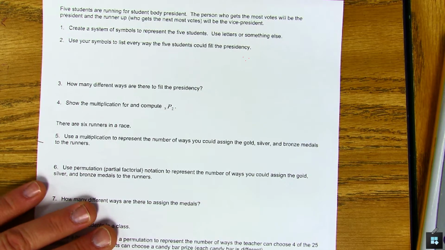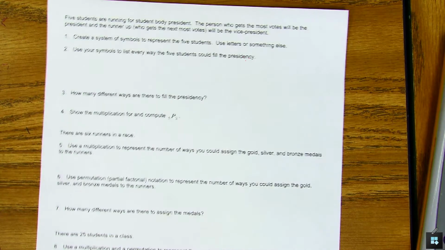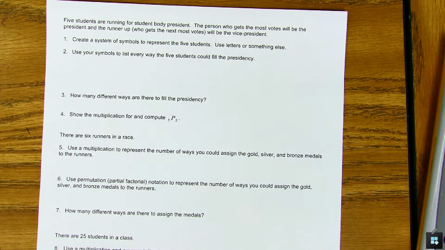We're going to determine when to use a factorial and when to use a partial factorial called a permutation. The big difference between the two is that in a factorial, you're going to arrange all of the items. In a permutation, you're only arranging part of the items. You're still taking the full number, but you're not going to arrange all of them. If that's the case, that's a permutation, a partial factorial, not a full factorial.